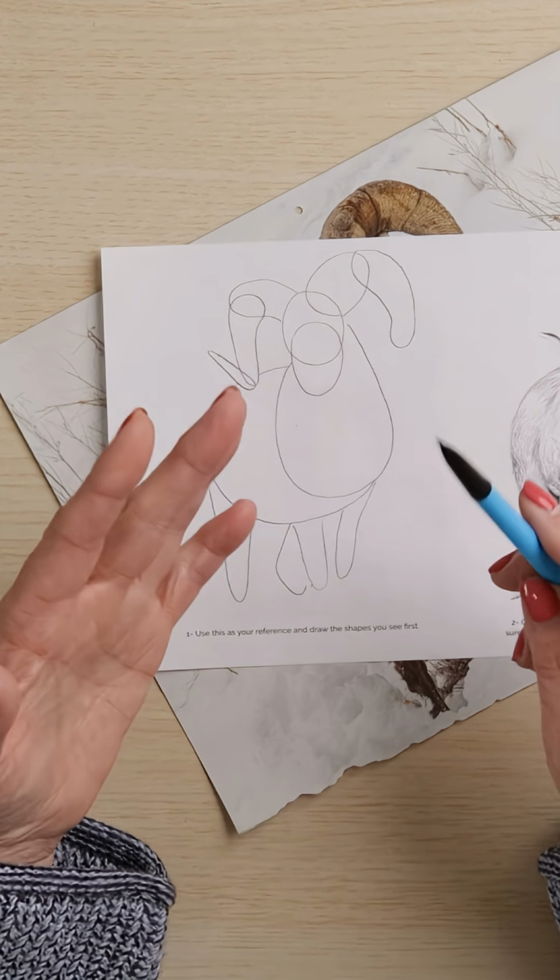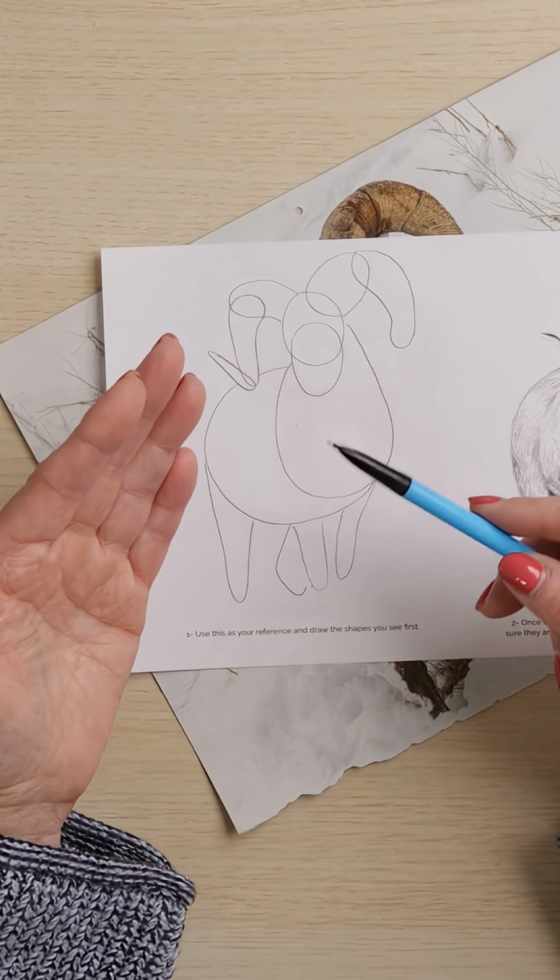You're going to pay attention to the height, the width, the tilt, any angles that you see. You're going to look at the space around it and make sure everything is correct. And these shapes don't have to be just squares and circles and ovals. They can be organic shapes.